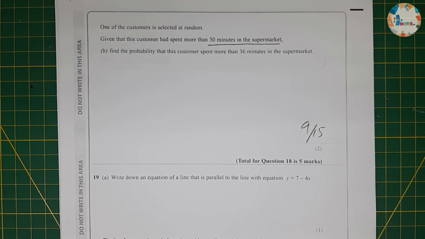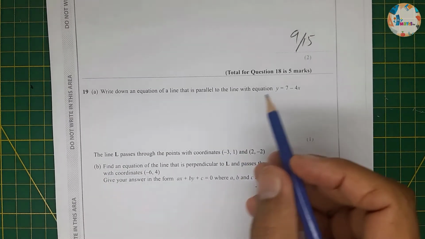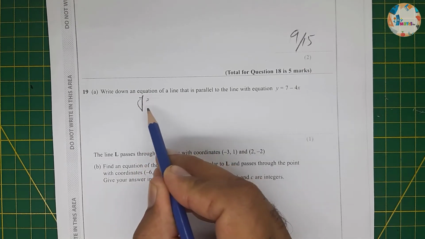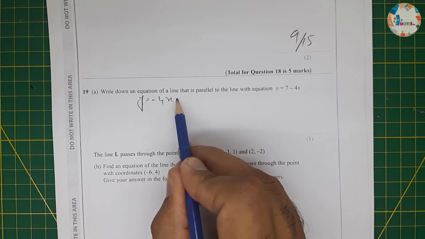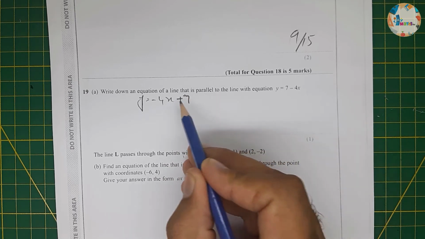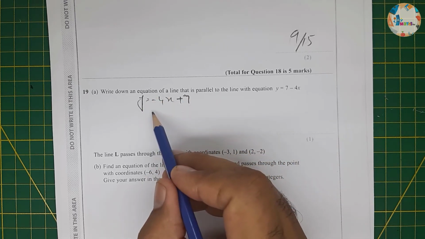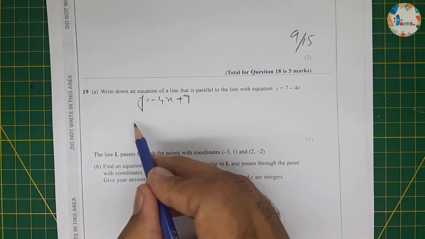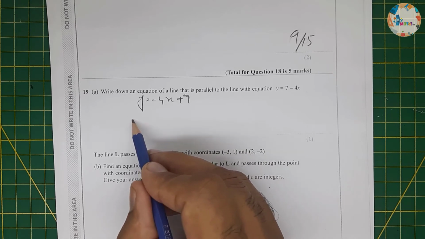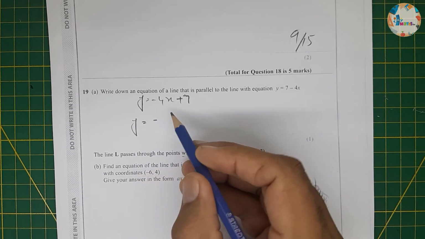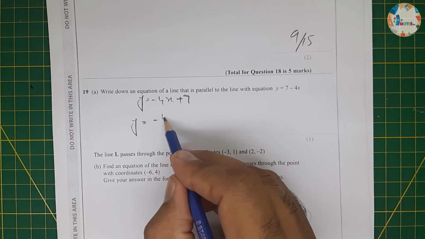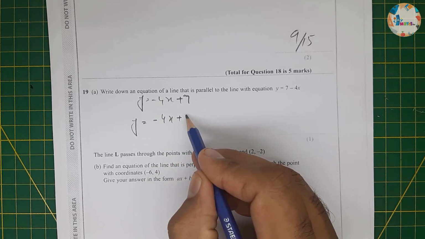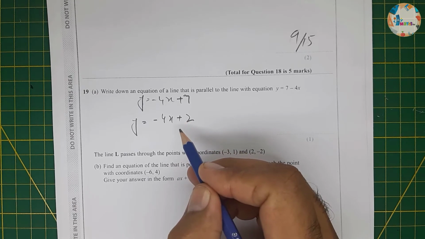Question number 19. Write down an equation of a line that is parallel to the line with this equation. So this equation we will write in y is equal to mx plus c format, so minus 4x plus 7, and any line which is parallel to this one should have the same slope. We can write any equation with the same slope, for example y is equal to minus 4x plus 2 or 1 or something like that.